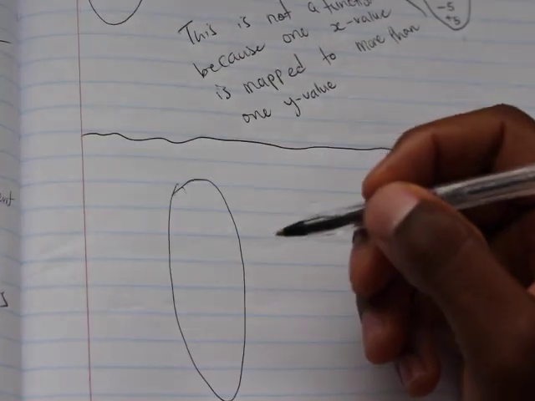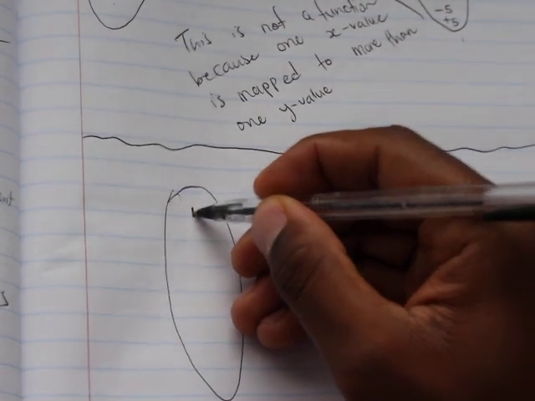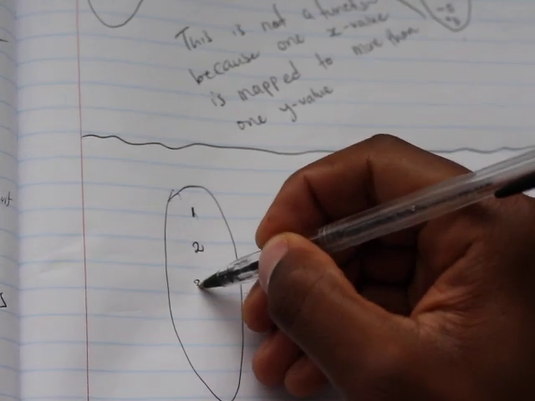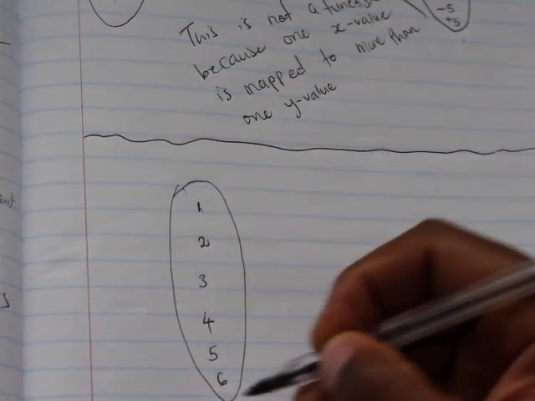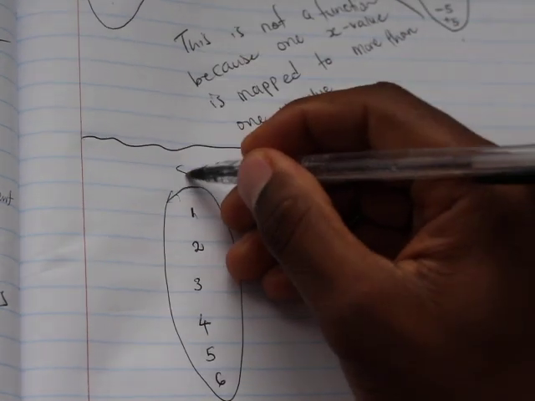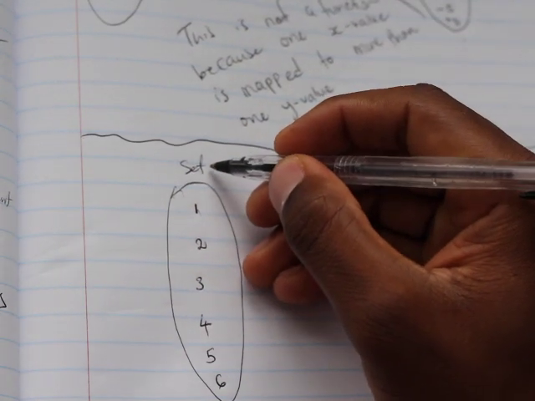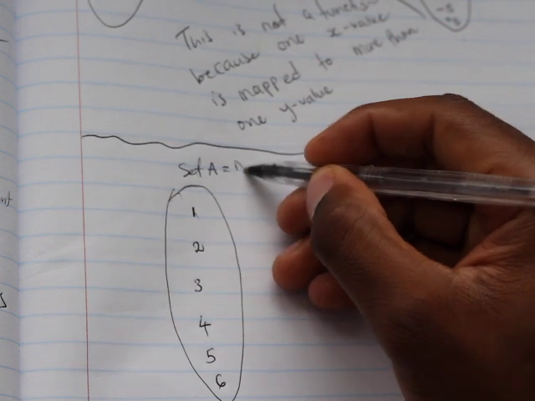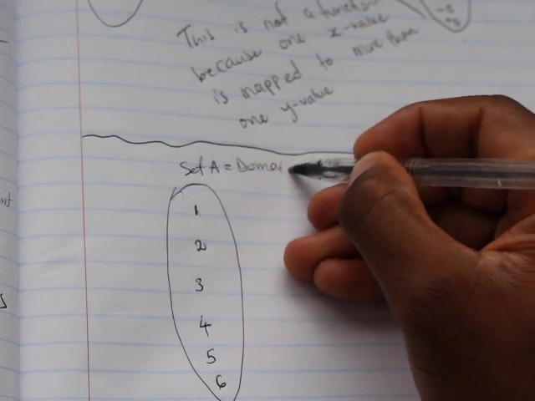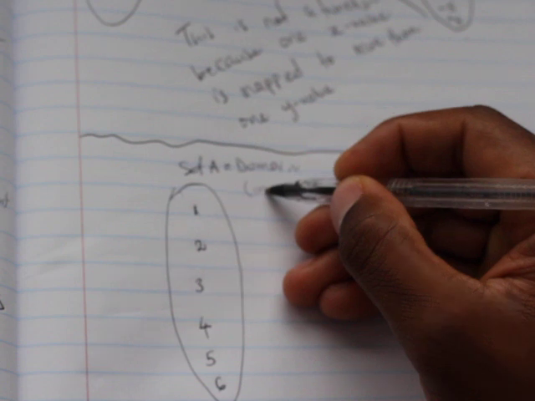Let's suppose that our inputs are just 1, 2, 3, 4, 5, 6. Okay, and now this is set A. Remember set A, that's your domain, that's your inputs.